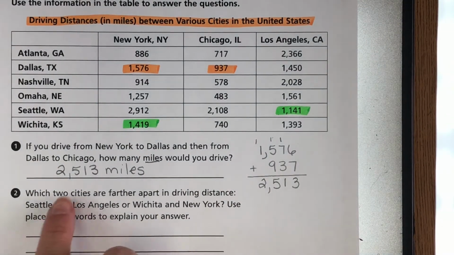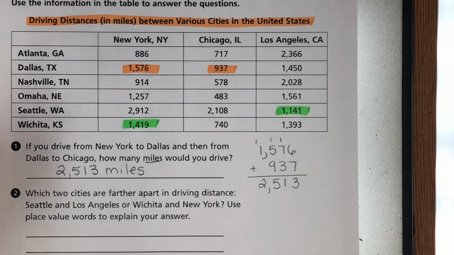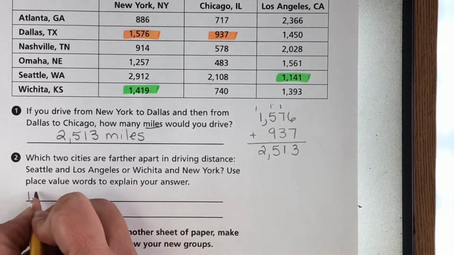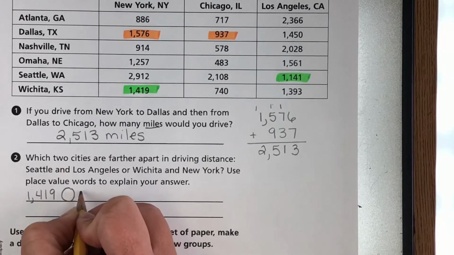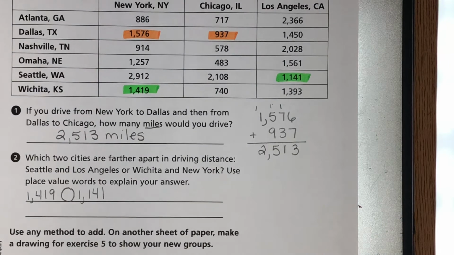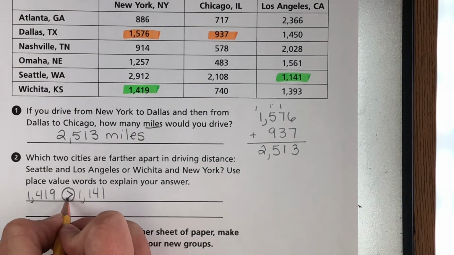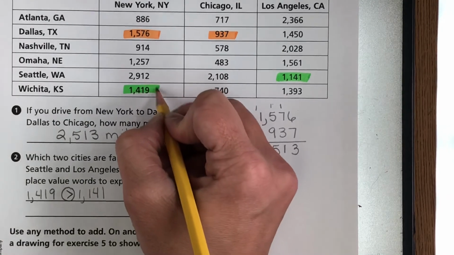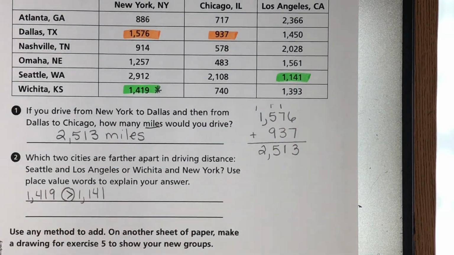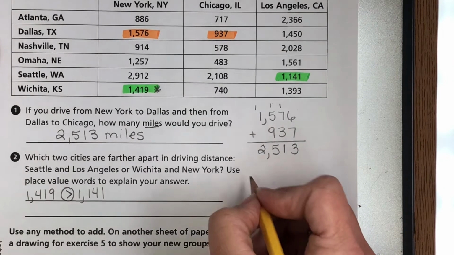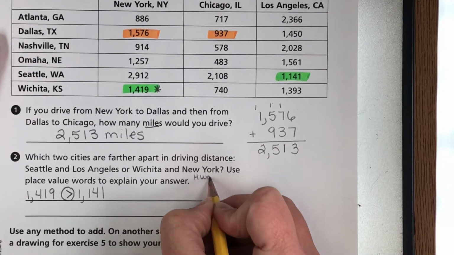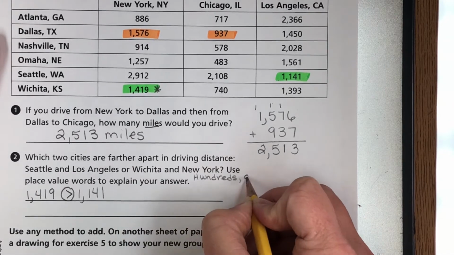And the question is saying which two cities are farther apart. So if I were going to set this up in a comparison, I would set it up like this, right? If we were going to compare those two numbers, you'd probably notice that the 1,419 is farther. So the city that is farther, or the two cities, it's going to be this one. Our answer is going to be here. But it wants us to use place value words. And I'm going to provide you some place value words to use. I want us to use the place value words of hundreds and greater than. Okay, hundreds and greater than. So you don't have to write this down, but you can. If I were going to write this question, I would have provided this for you.